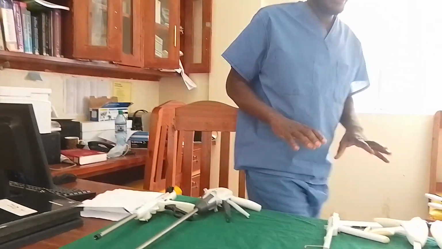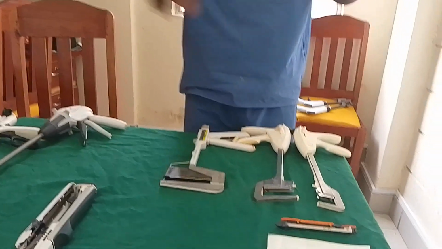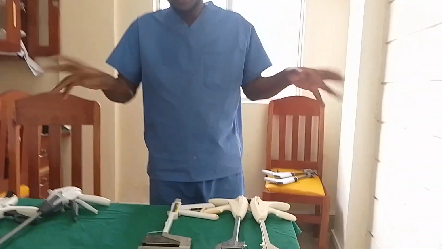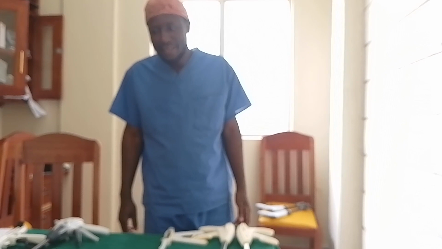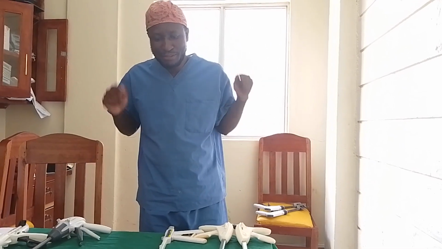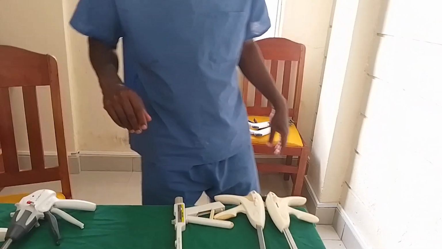So from here, I'm just going to take you through examples of the surgical staples that we have. On our table, we can have a look at the surgical staples that we have, and then I'll take you through specific surgical staples.